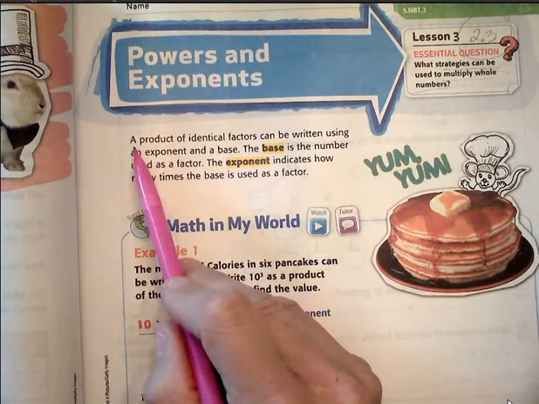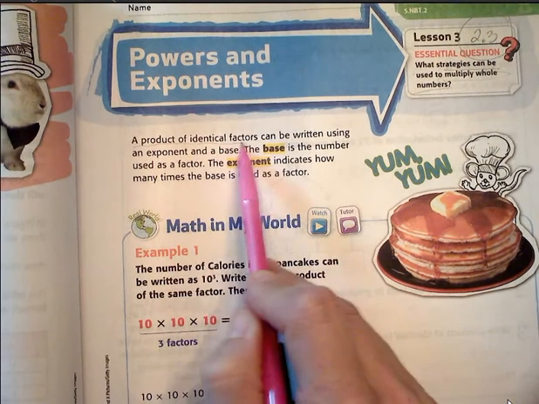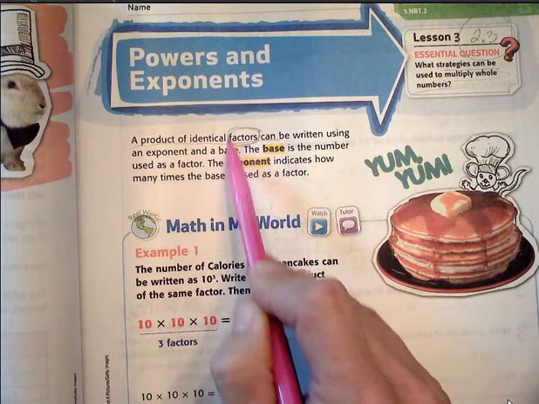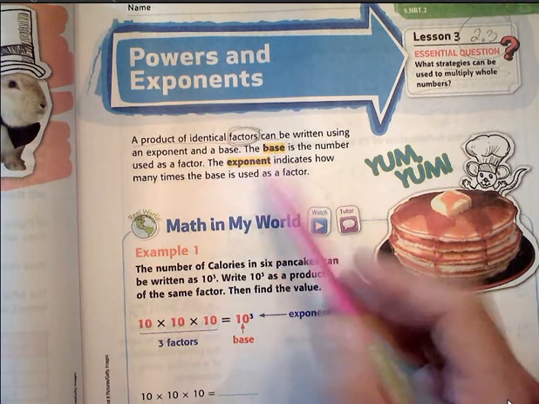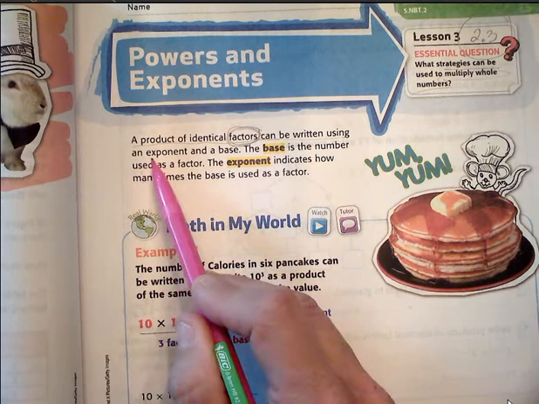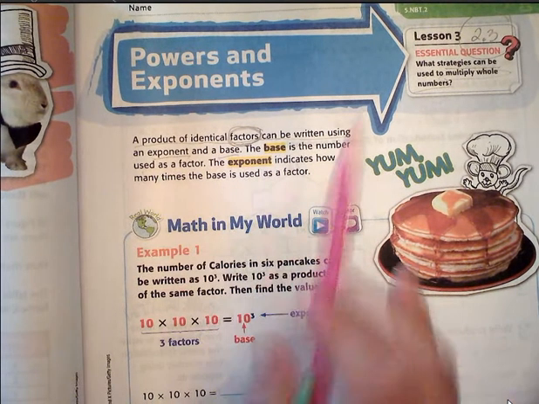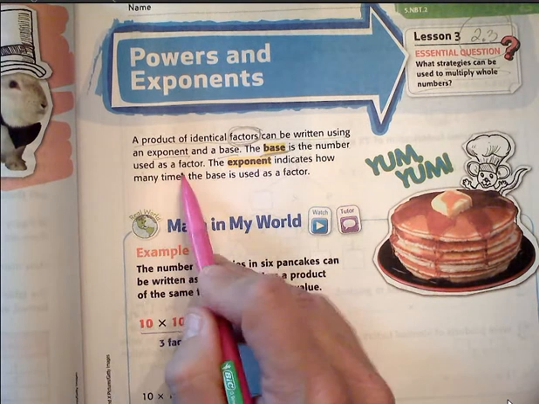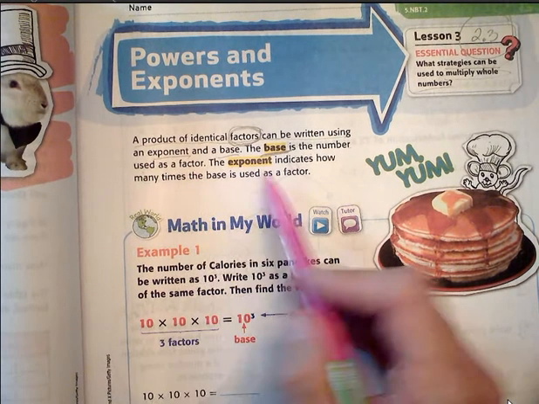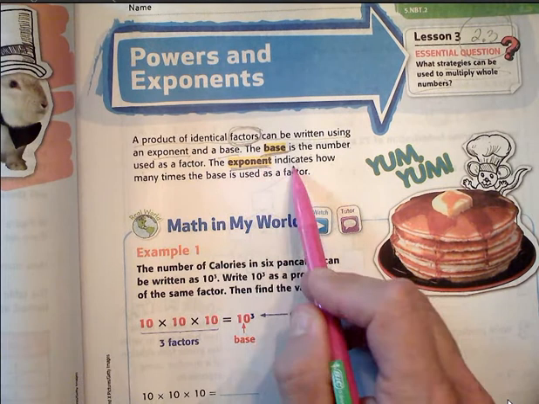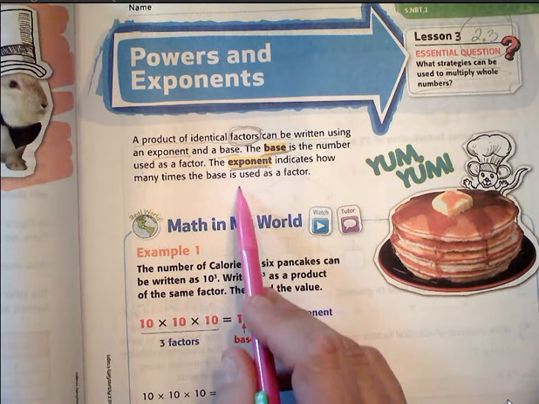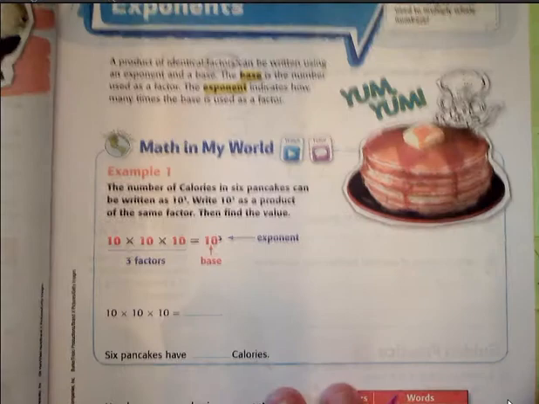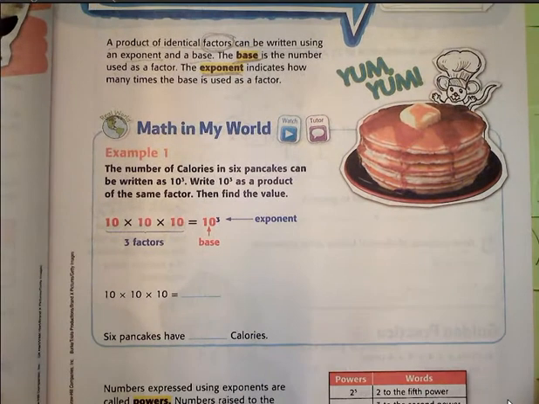It says a product of identical factors. And remember, a factor is any number that multiplies up to a bigger number, can be written using an exponent and a base. These are new words. The base is the number used as a factor. I'll explain that in a second. The exponent indicates how many times the base is used as that factor. So let's jump in and look at powers and exponents.